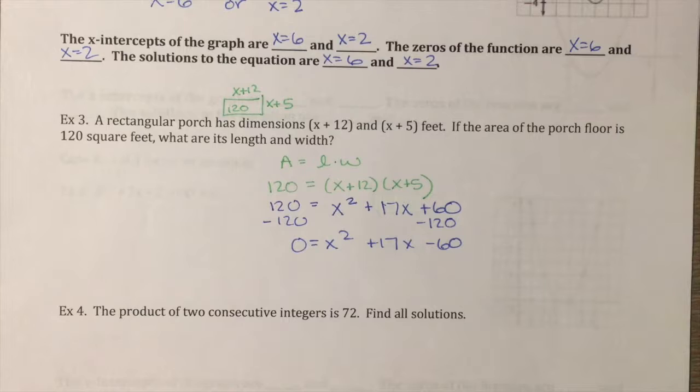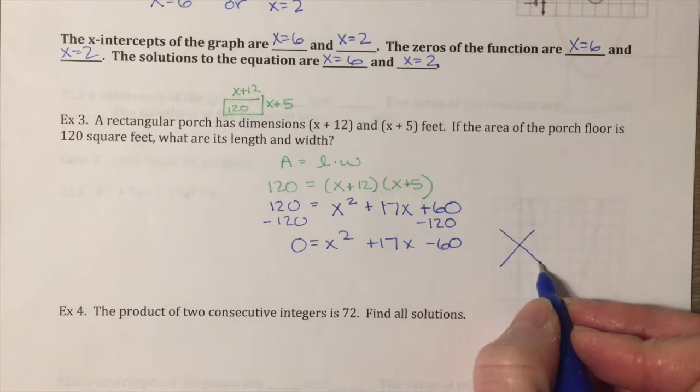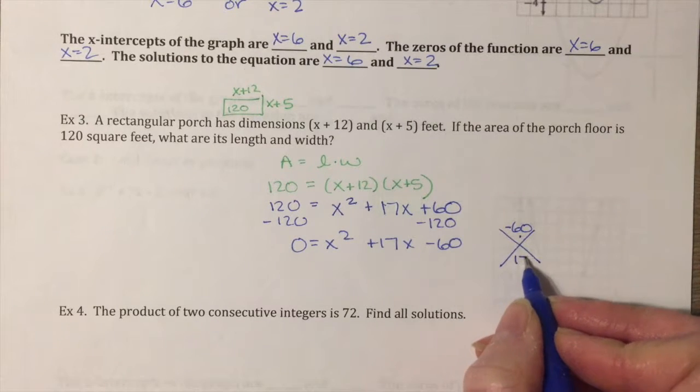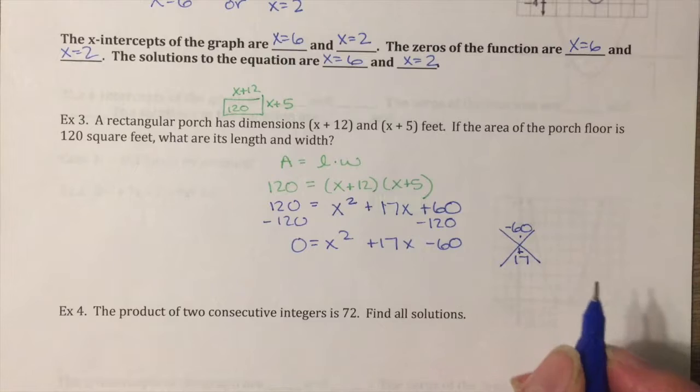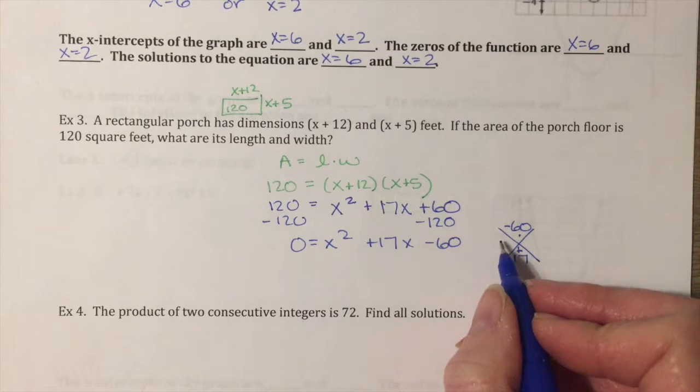So now I'm ready for step 2. I can factor this completely. So I look at my a times c on top and my b on the bottom, and I try to think of numbers that would multiply to negative 60 while adding to a positive 17.